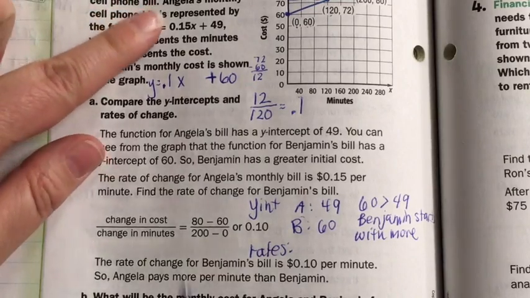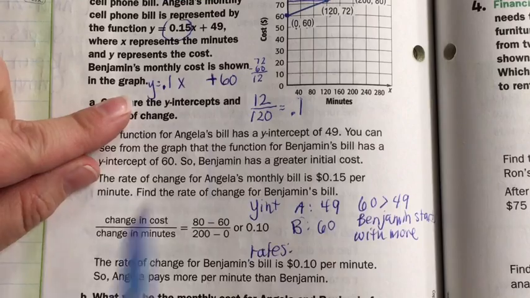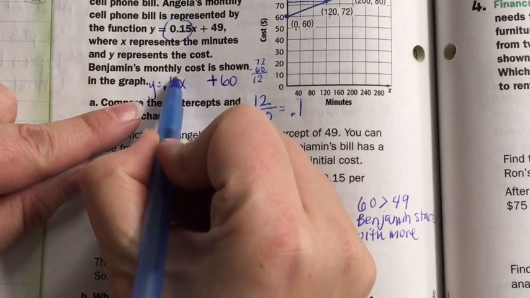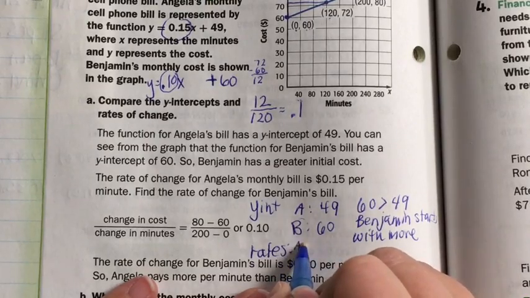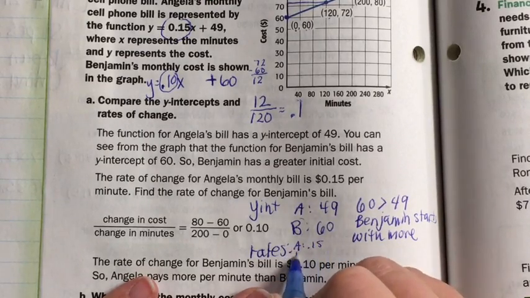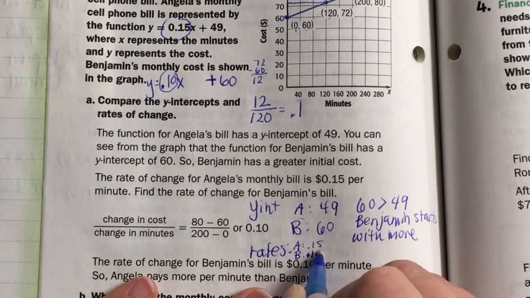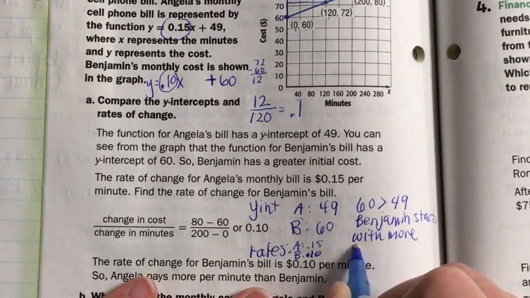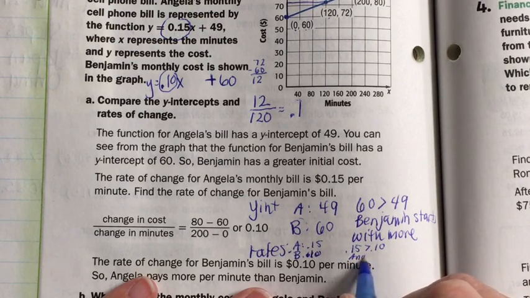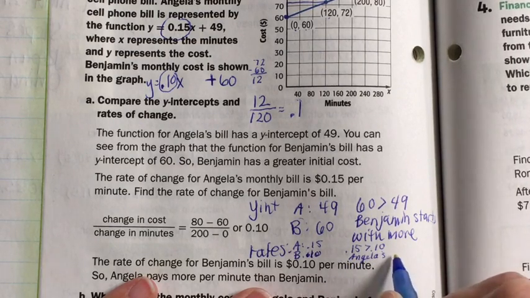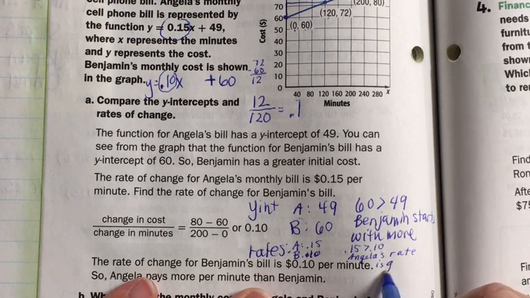So to compare the rates for both of these, Angela's rate was 0.15. And if we add the 0 onto this, Benjamin is 0.10. So Angela's is 0.15, Benjamin's is 0.10. So since 0.15 is greater than 0.10, Angela's rate is greatest.